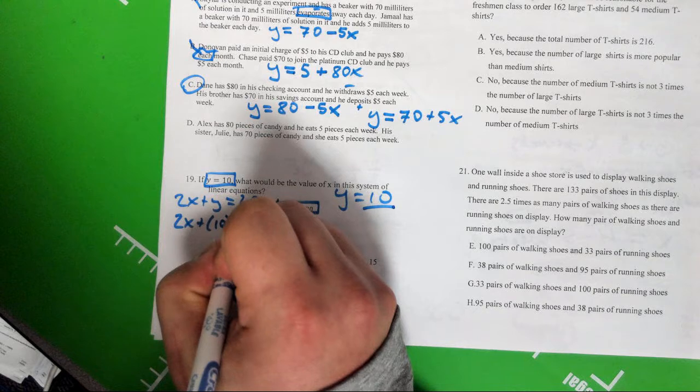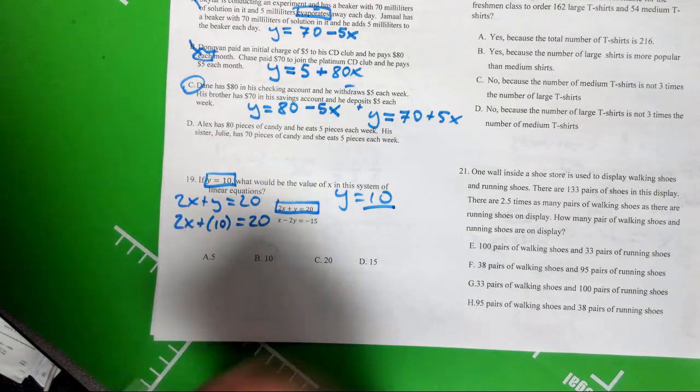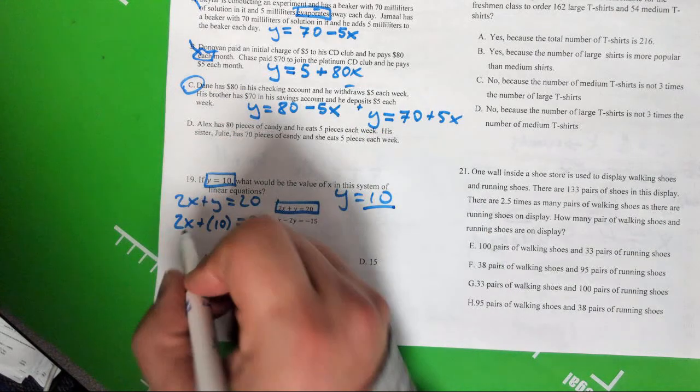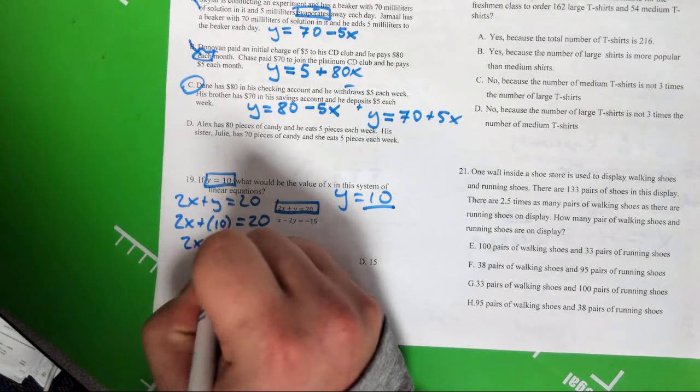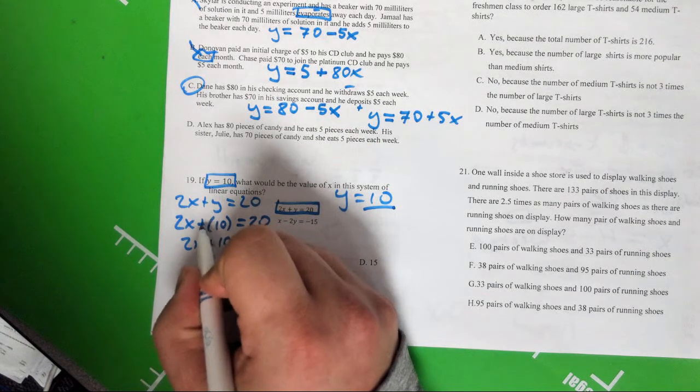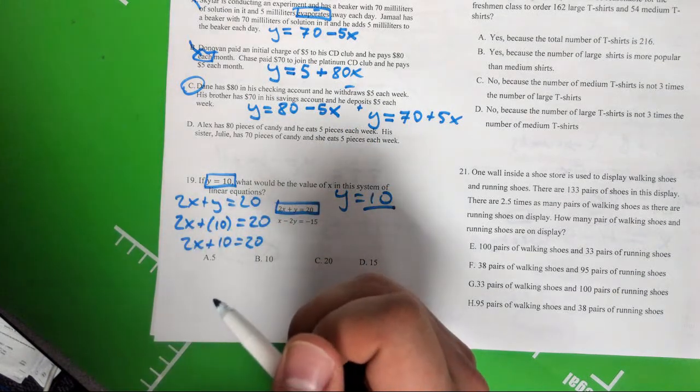Okay? So this is just a matter of solving for x. We can use our calculators to do that, or we can do it by hand. 2x plus 10 equals 20. Again, nothing in front of the parentheses, there's just a plus, so it doesn't change anything.